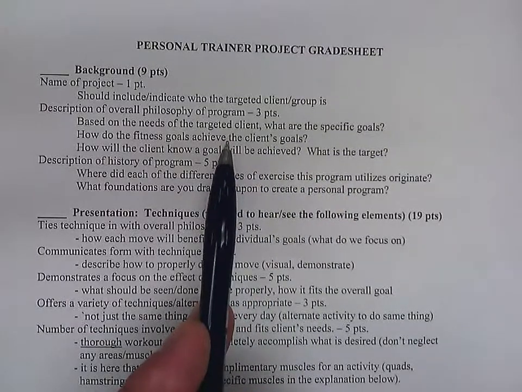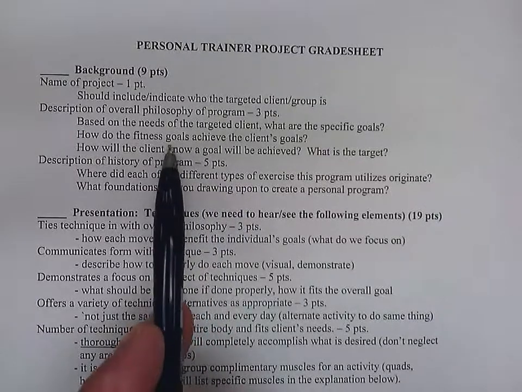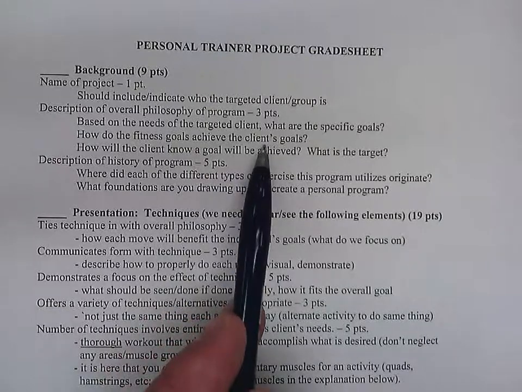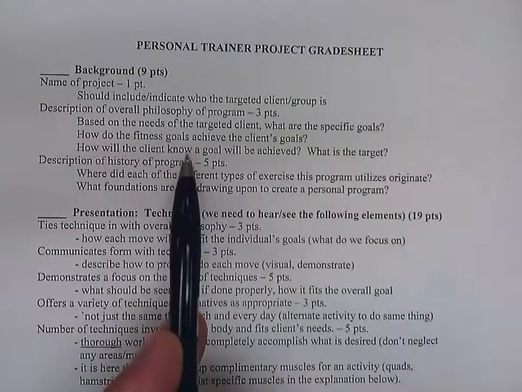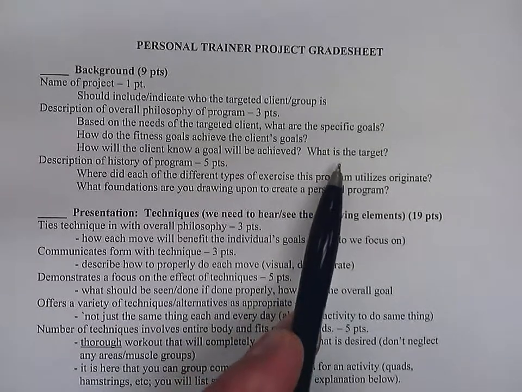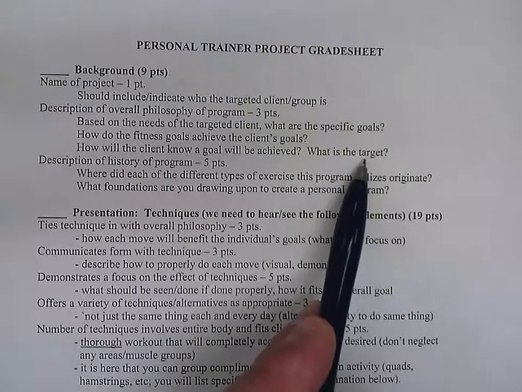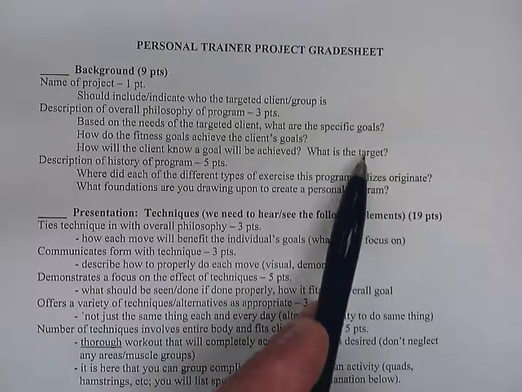What does it look like? How do the things that you're doing, as you walk through the different components of the exercise program, how does that help them achieve those goals that they've established, and how will we know that we're there when it's all done, or that we're making at least progress? These are the little benchmarks along the way. It's the big incentives. How will we know that we're getting closer to our target?